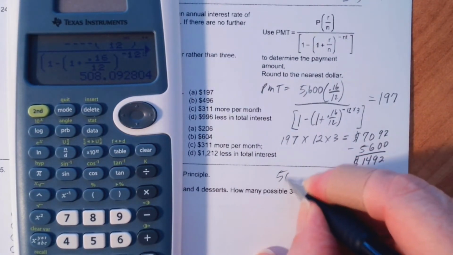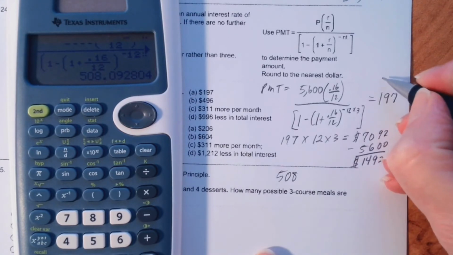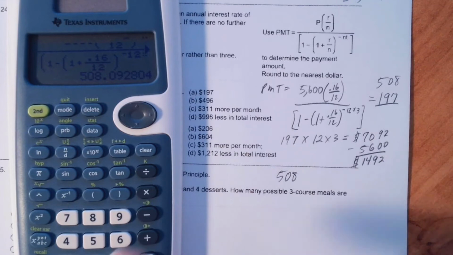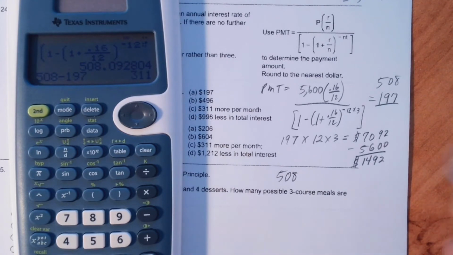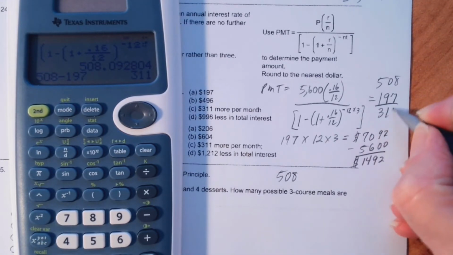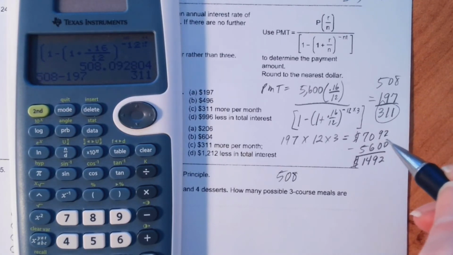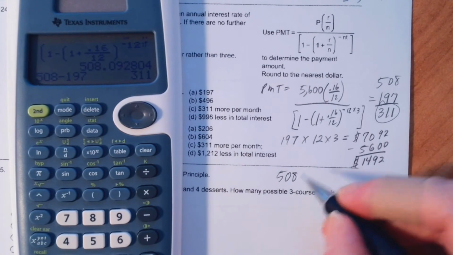So $508 is the amount you would pay. By the way, if you took 508 minus 197, that's 311. So that's the difference. So that's probably enough to tell us the final answer, but just in case, how much are we going to pay?